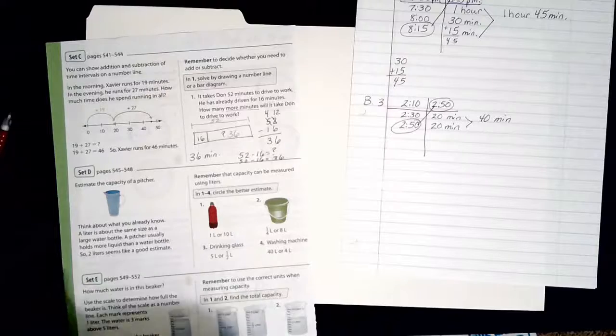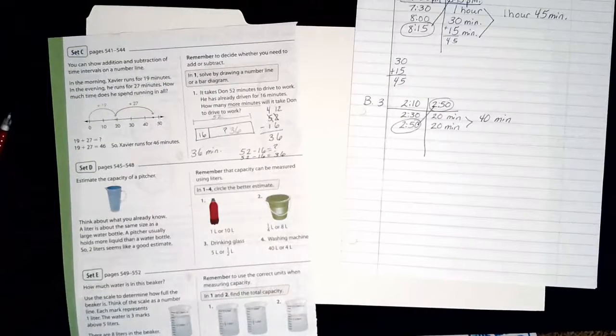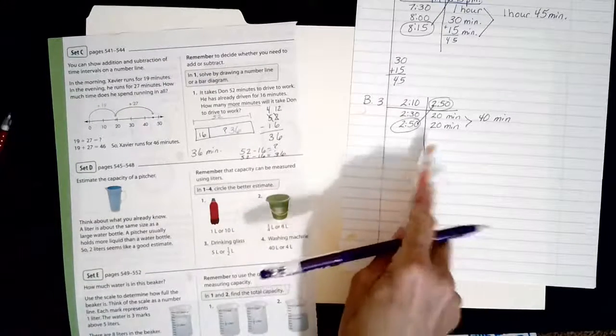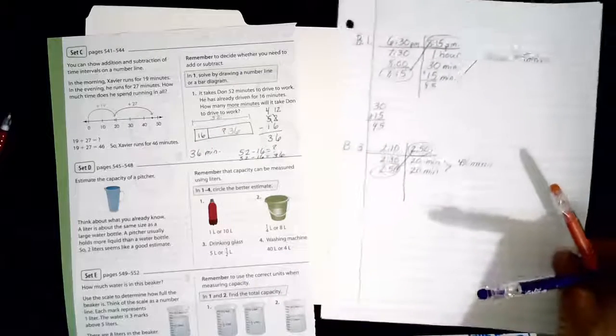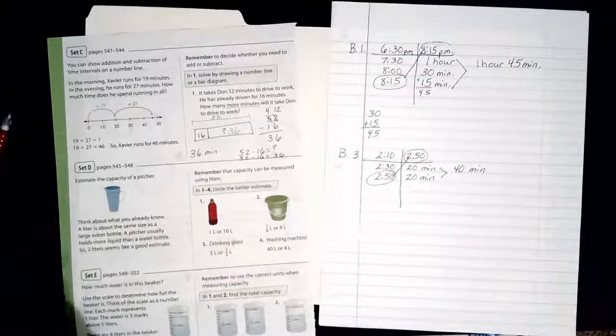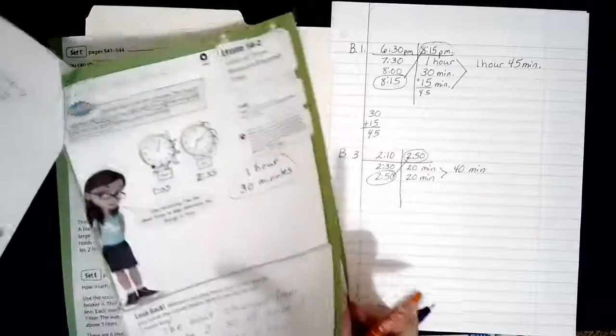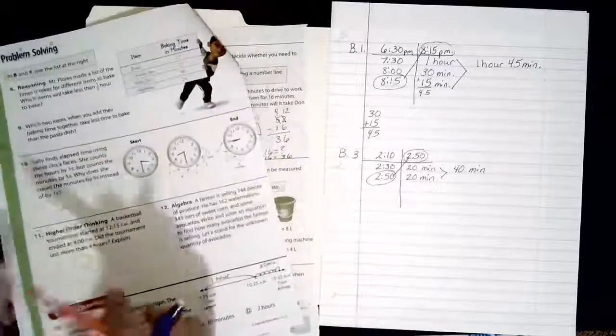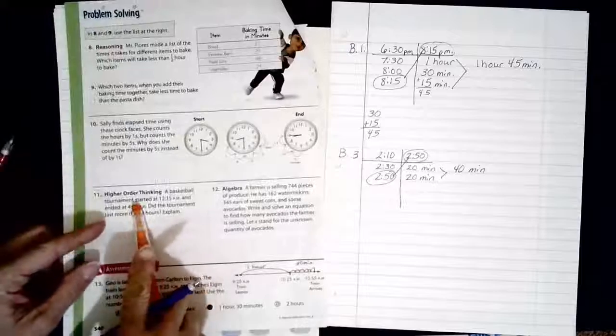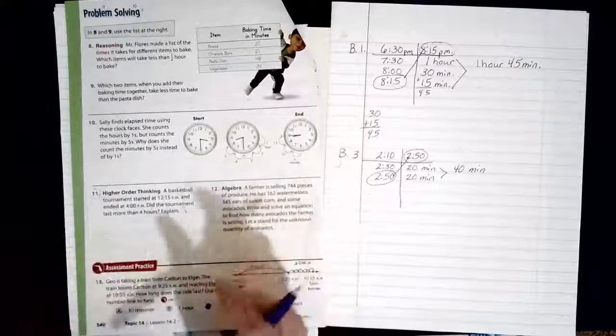Now, I would like to show you one more problem using the T-chart from the lesson that we did, 14-2. It's one of the ones that we skipped. It's that higher order thinking. So let's take a look at this one.